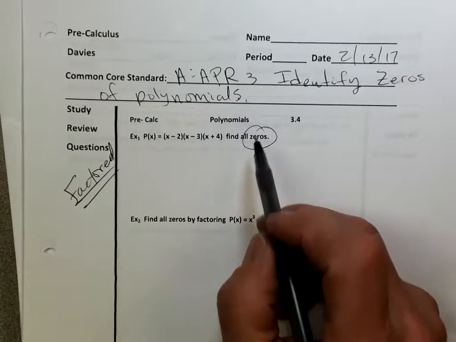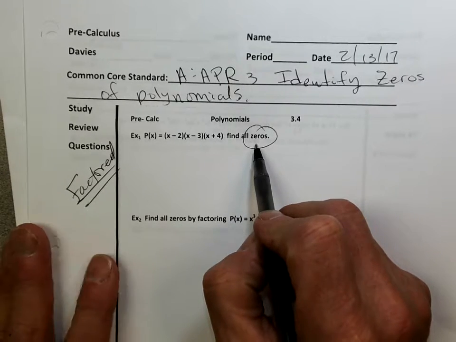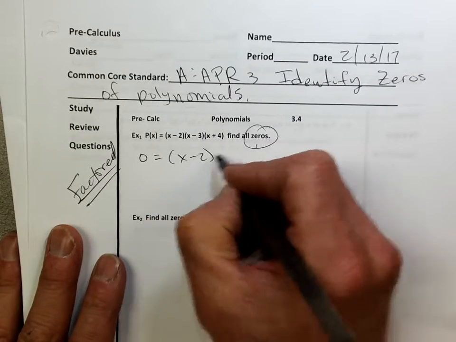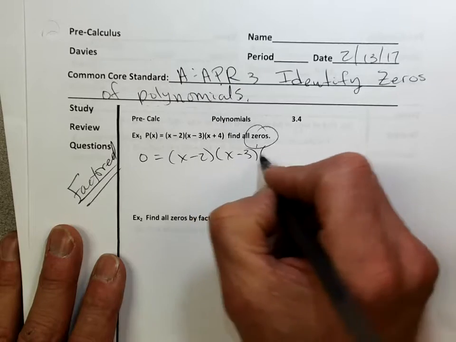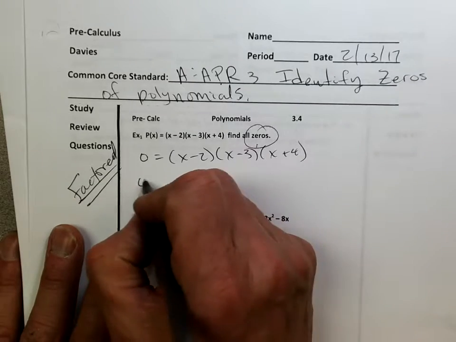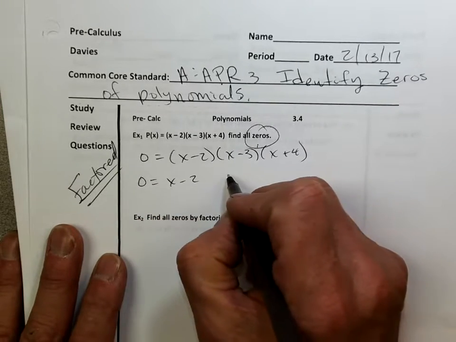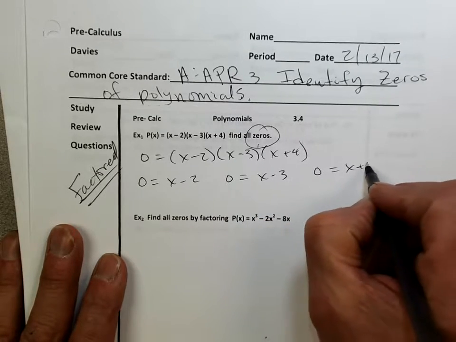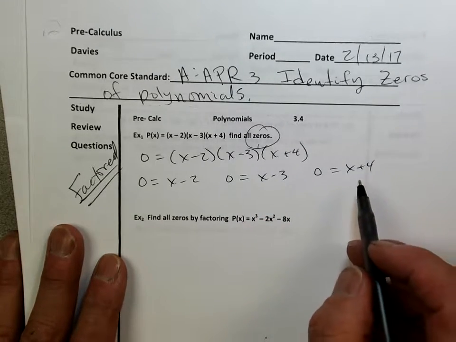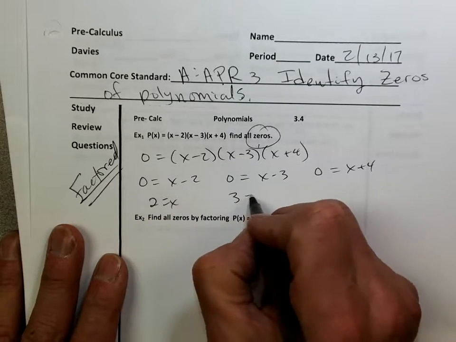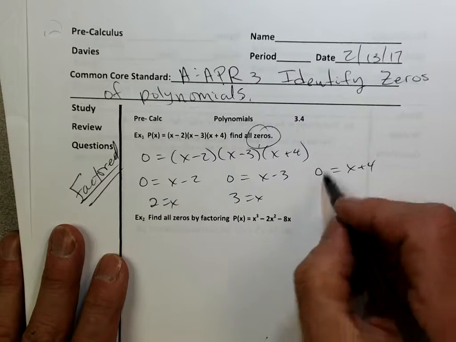So if it's a 0, all we do is we set it equal to 0. If it's a 0, set it equal to 0. It's already factored. We know there's 3 answers. We just have to solve it. 0 equals x minus 2 and 0 equals x minus 3 and 0 equals x plus 4. When I solve, I'd get 2 for x. When I'd solve, I'd get 3 for x. And when I'd solve x plus 4, I get negative 4 for x.